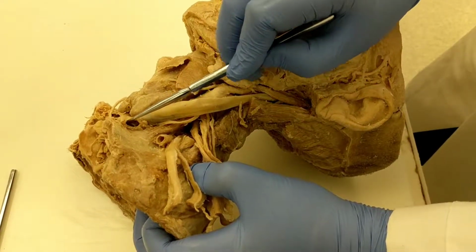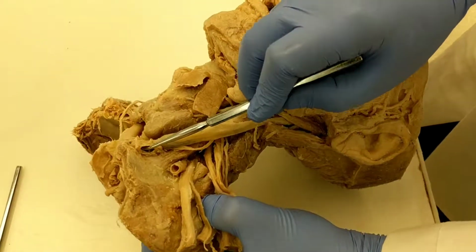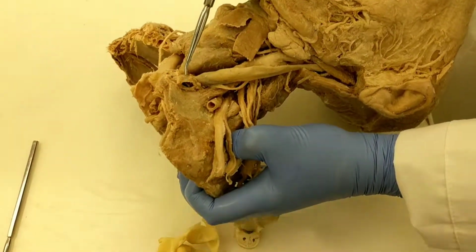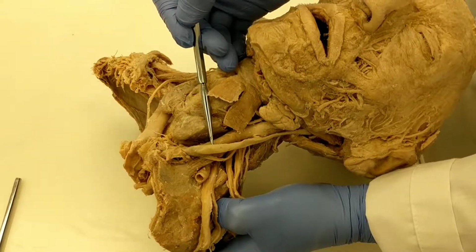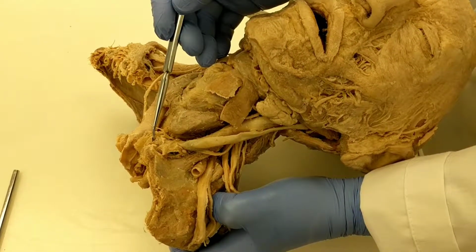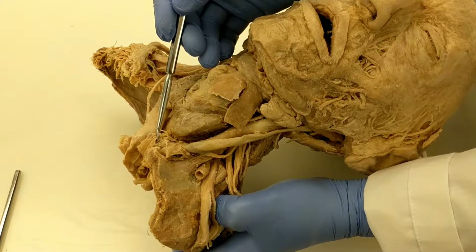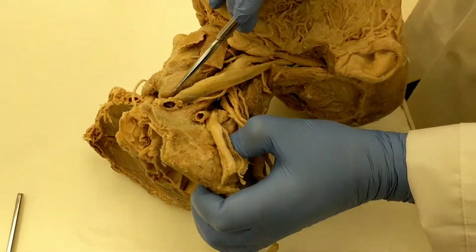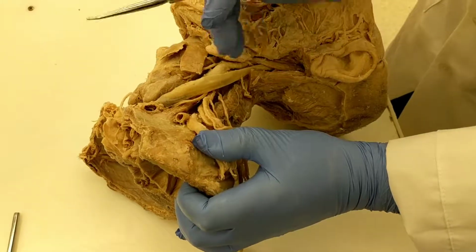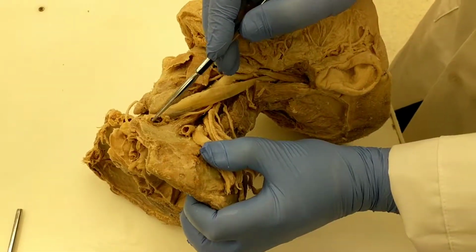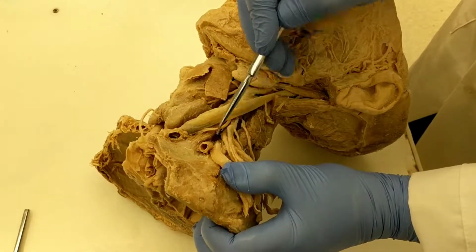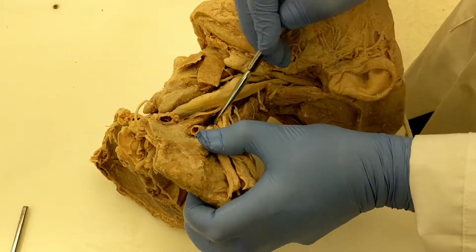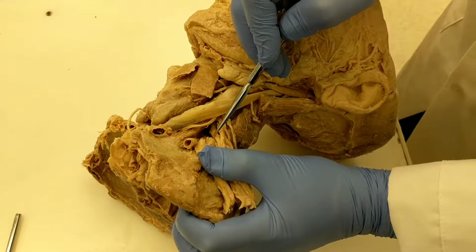In front of scalenus anterior muscle, you can see a vessel. In fact, this vessel is a vein. If you look at it here, this is the subclavian vein joining the internal jugular vein to form the brachiocephalic vein. This is on the left side, left brachiocephalic. So the subclavian vein, in other words, crosses the superior border of the first rib, in front of scalenus anterior muscle.